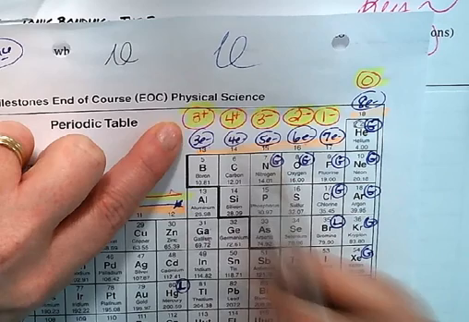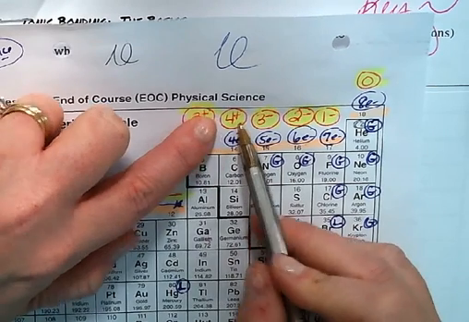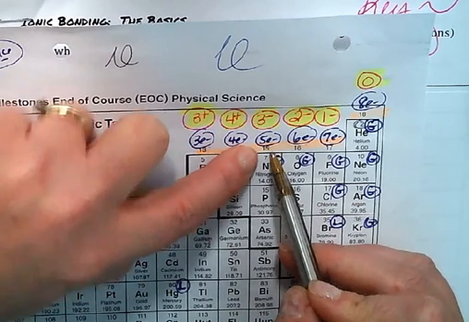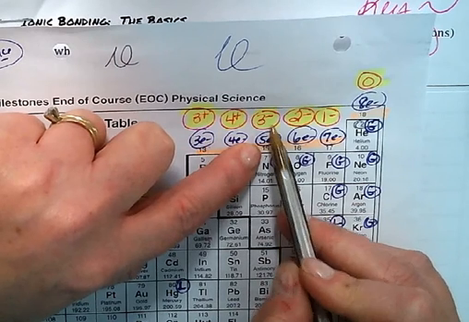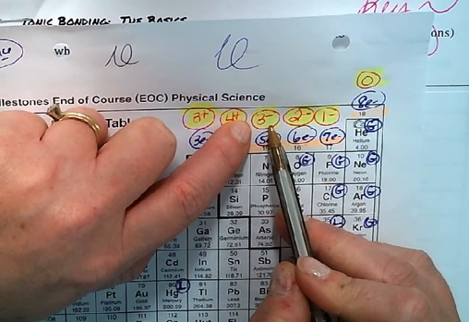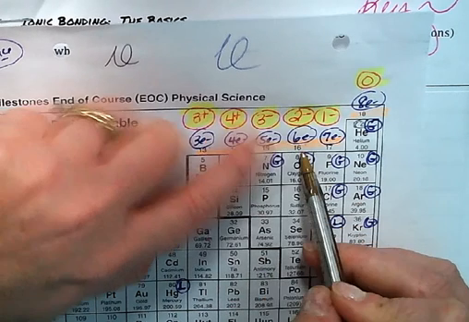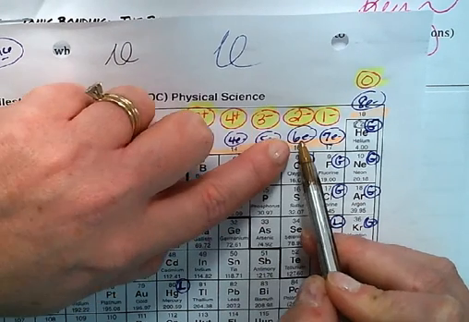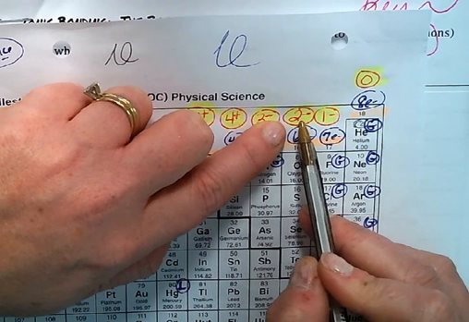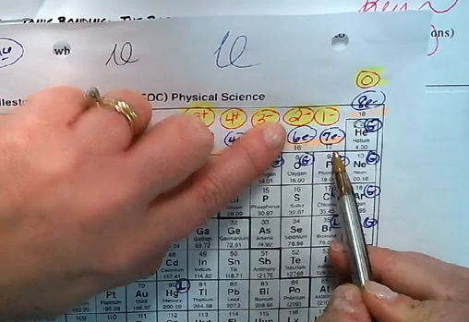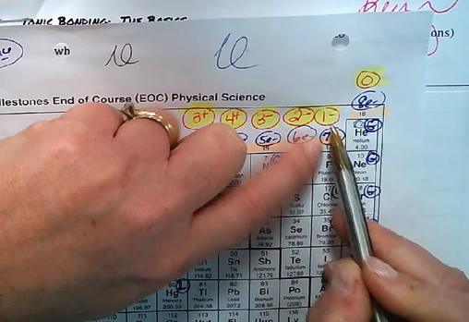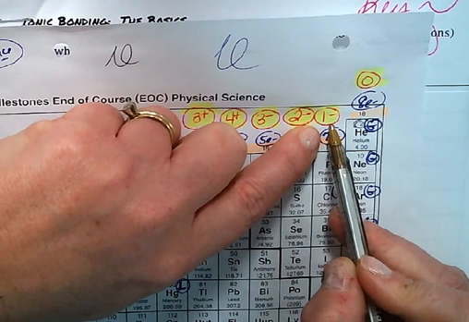Family 14 has 4 valence electrons. They're going to lose all 4 if they bond ionically. Family 15 has 5 valence electrons, and they're going to take on 3. That's why they have a -3 charge, because they're going to gain 3 electrons when they bond ionically. Family 16 has 6 valence electrons, and when they bond, they're going to take on 2 more to be full. So that's a -2 oxidation number. Family 17 has 7 valence electrons, so they're going to gain 1 electron. So they're going to have a -1 charge.